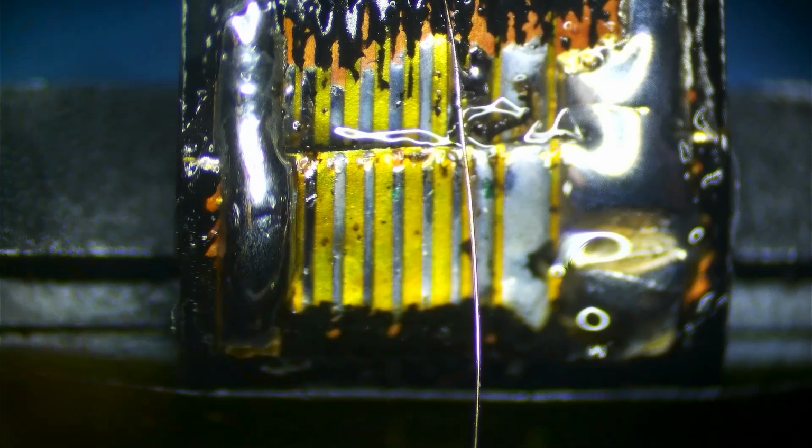We just wanted to get it down there. Now I have control over it. There's that. Now, a little bit more flux here.